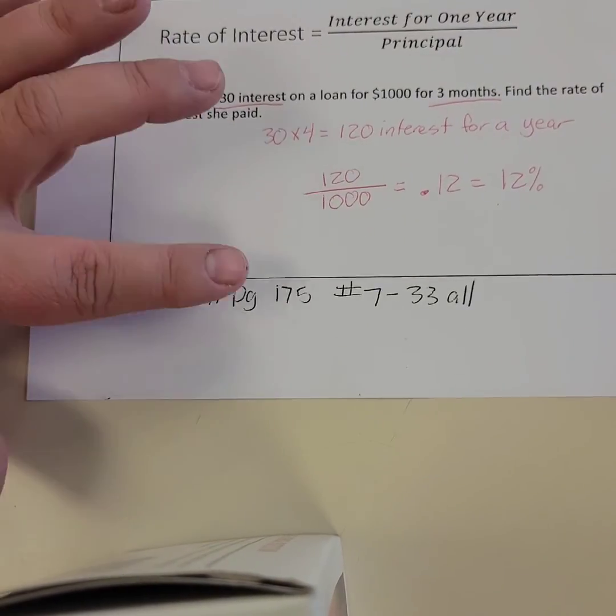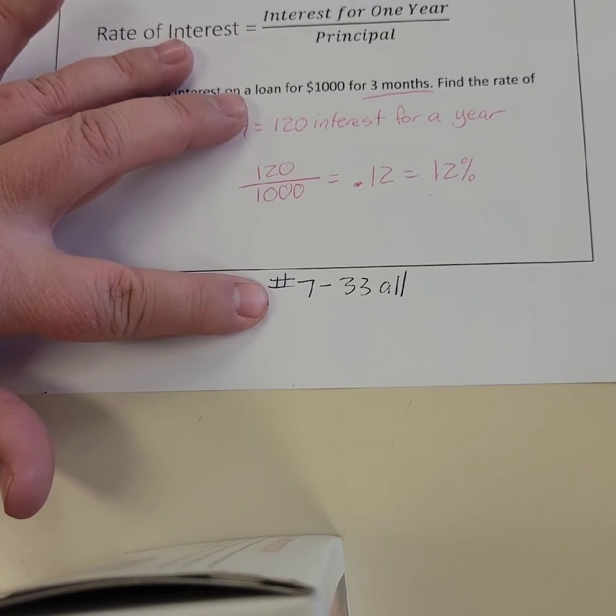And then the assignment is page 175, 7 to 33 all.